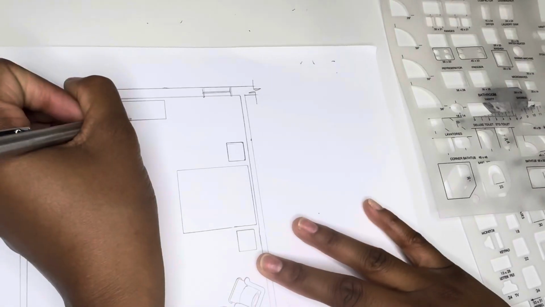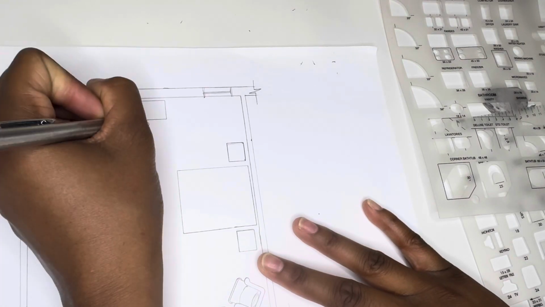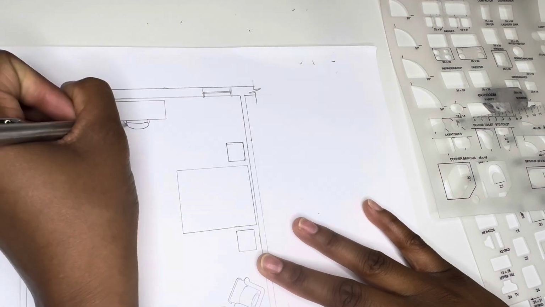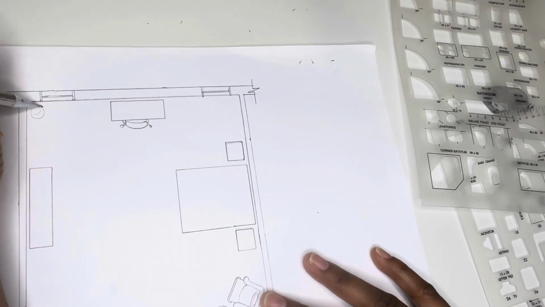And then I'm just going to draw a little office style chair. I'm going to draw a plant in this corner here. So that looks something like this from above.